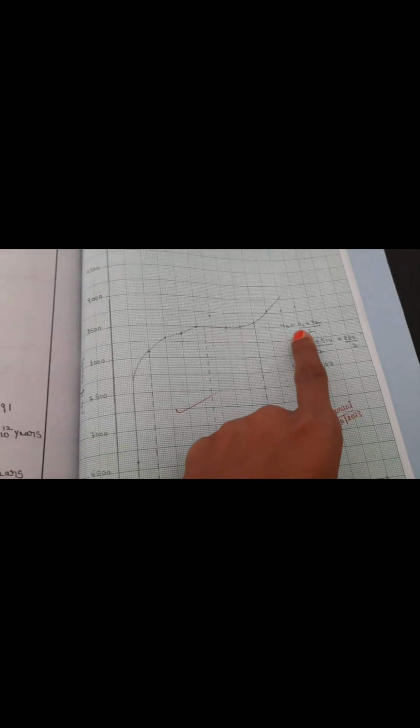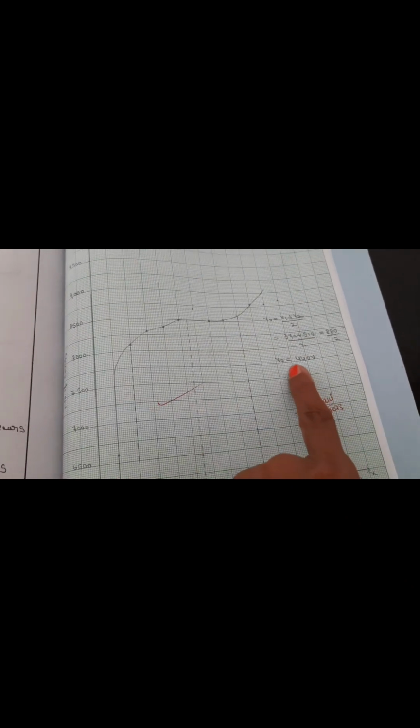After that you can plot the applied voltage versus number of counts. This is the nature of the graph for operating voltage. Take V1 plus V2 by 2 on the plateau, and you will get V0, the operating voltage.